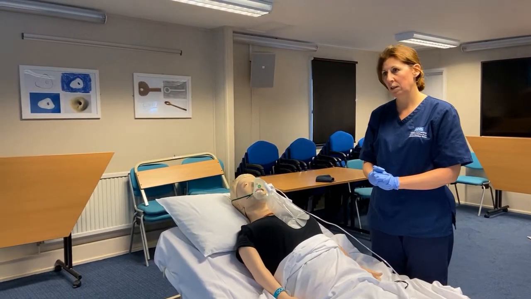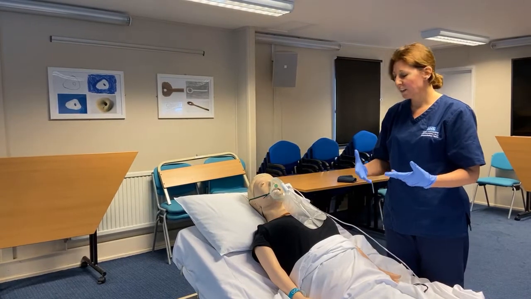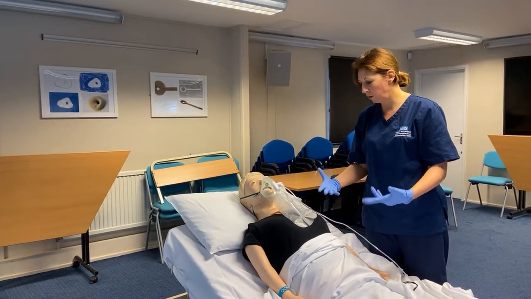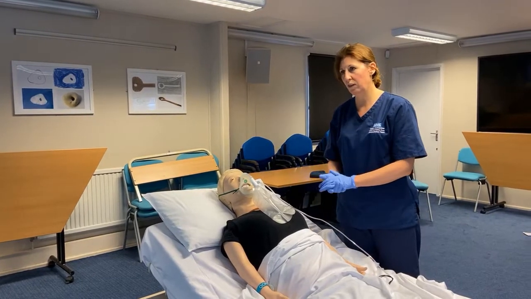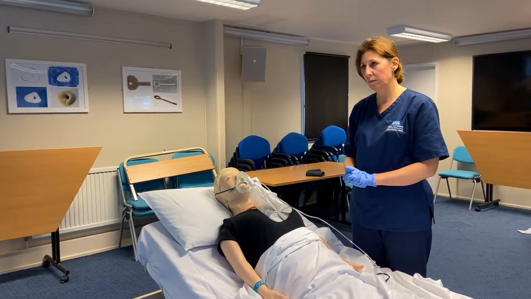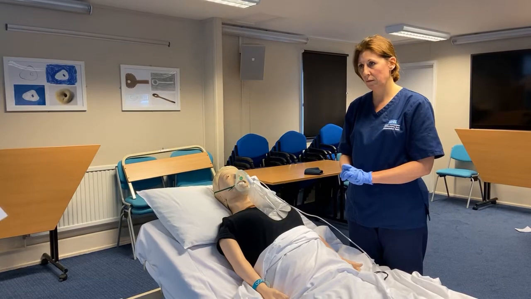And can you hear any extra noises? Is there a wheeze? Is there a slight stridor? Wheeze. Yes, a slight wheeze. Not a stridor at this stage, but there is a slight bubbly wheeze. So we've dealt with his airway, we've done his breathing, we're going to move on to circulation.